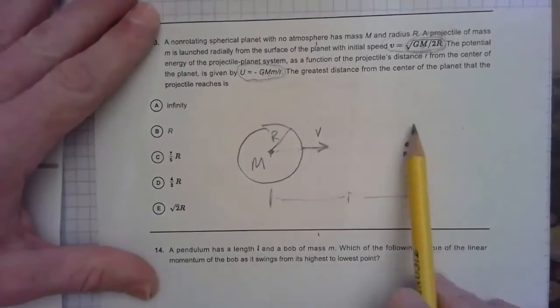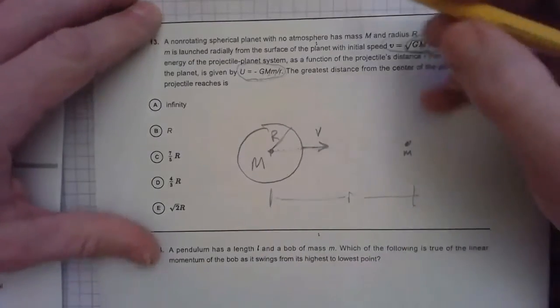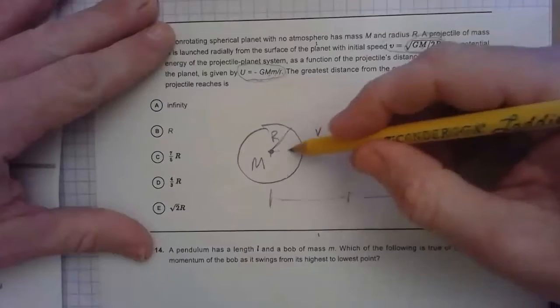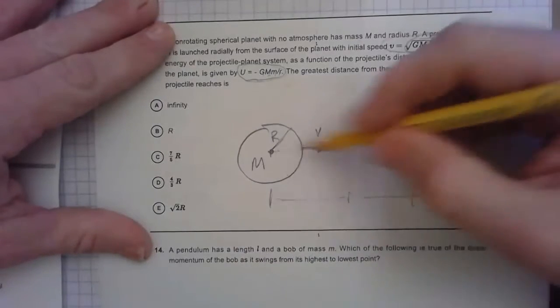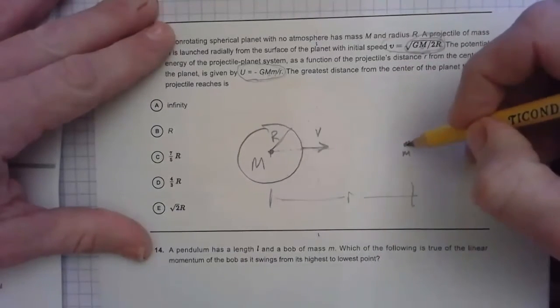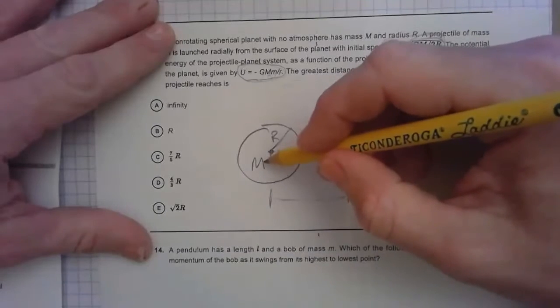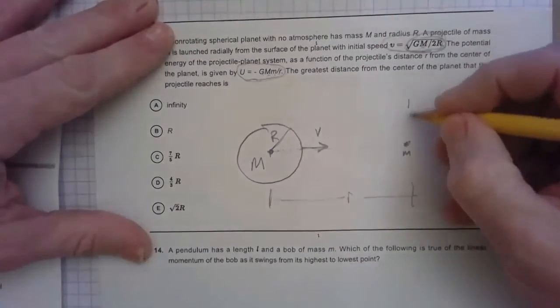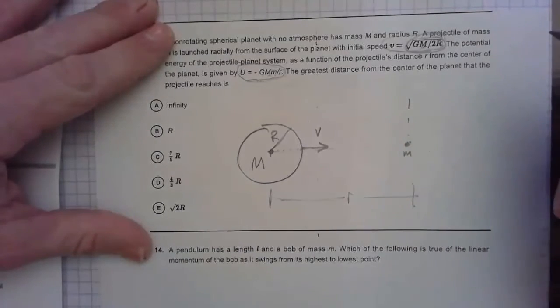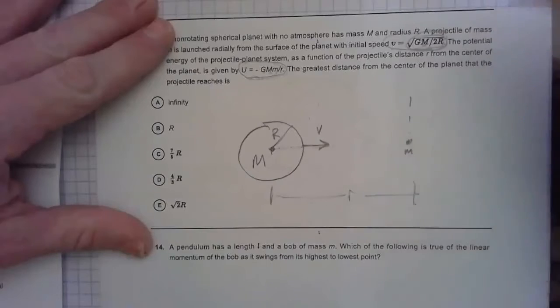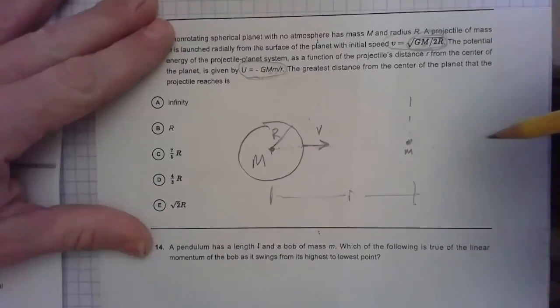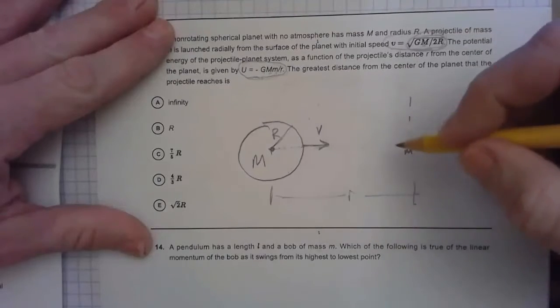The greatest distance from the center of the planet that the projectile reaches is. So at some point, gravity is going to keep pulling it back, slow it down, and stop it, and it will start to fall back to the planet. All right? So where is this stopping point? Okay. So here's where the energy part comes in, and given that, I would almost want you to pause it and see if you can figure out the conservation of energy here.